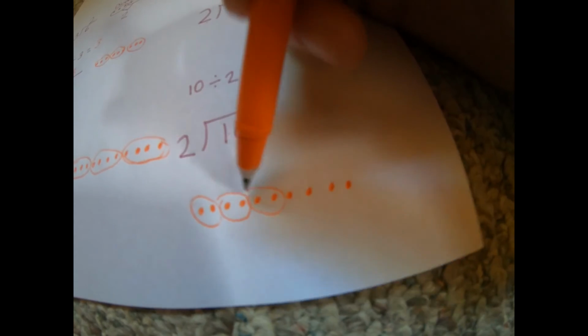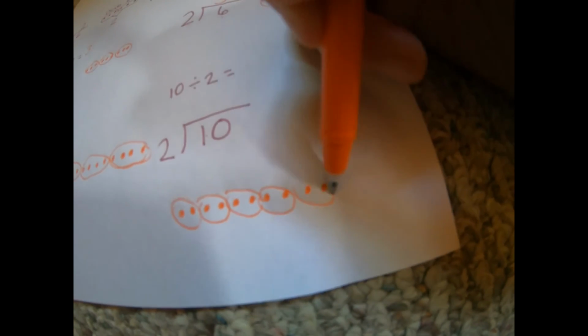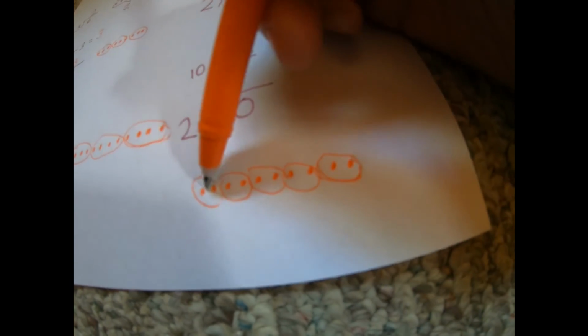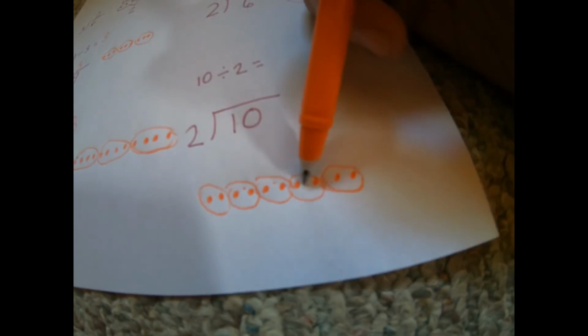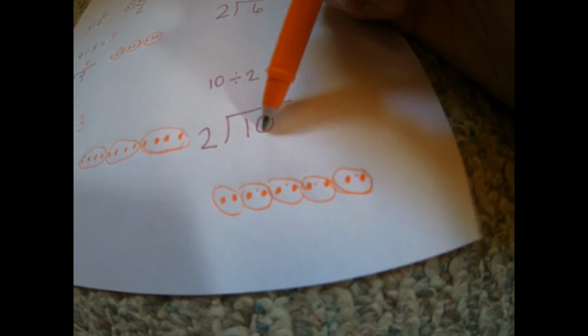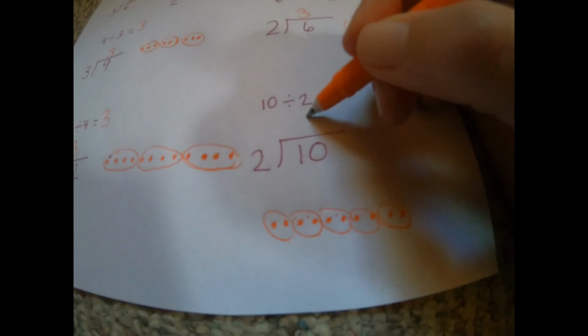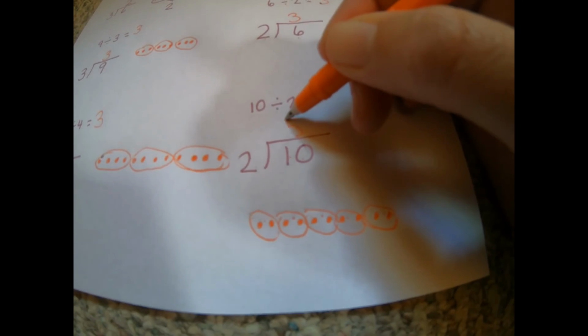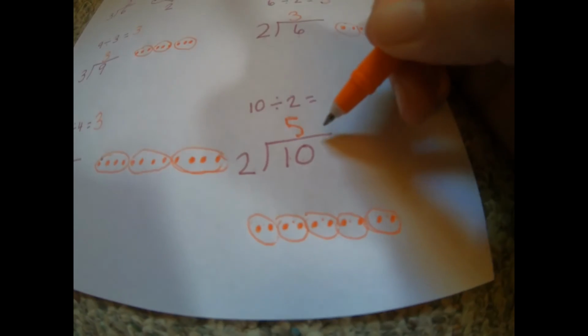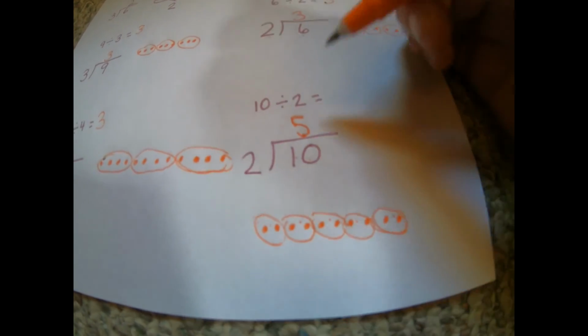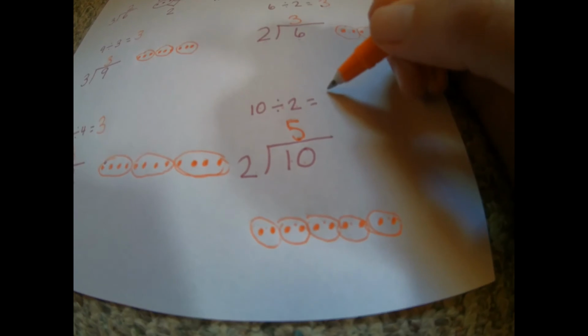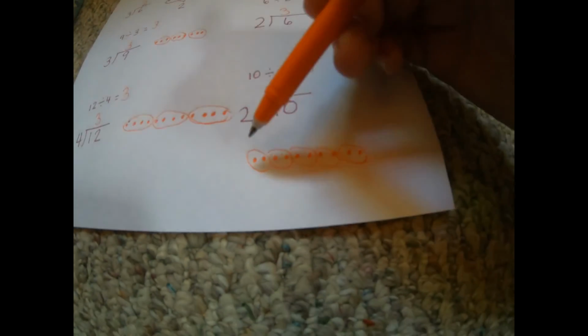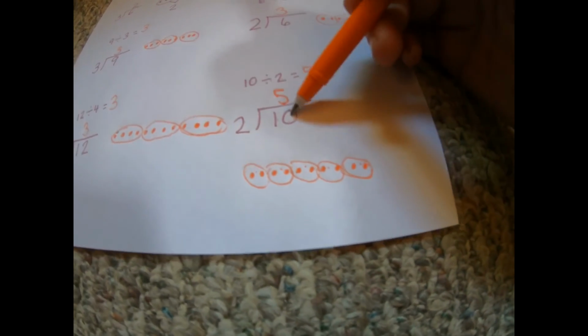How many 2's are in 10? 2, 4, 6, 8, 10. 1 2, 2 2's, 3 2's, 4 2's, 5 2's. So 10 divided by 2 is 5. When you're doing division, you always go all the way over this way, so we put the 5 over the 0. 10 divided by 2 is 5 because there are 5 2's in 10.